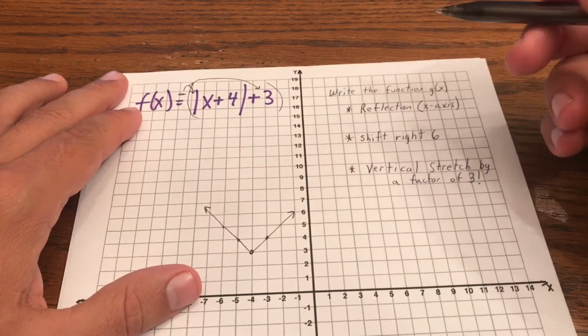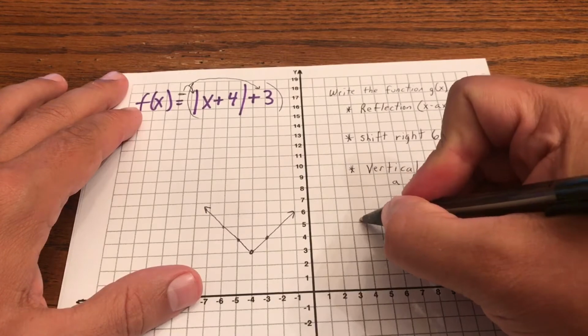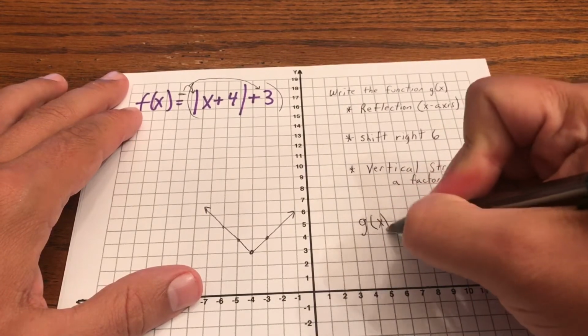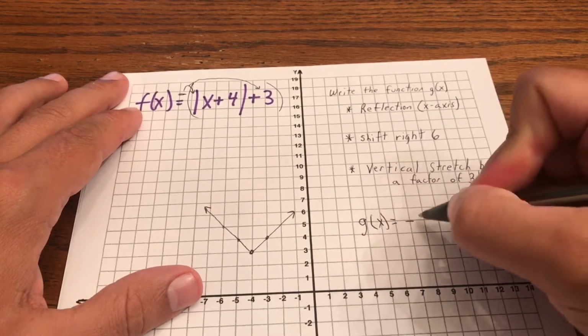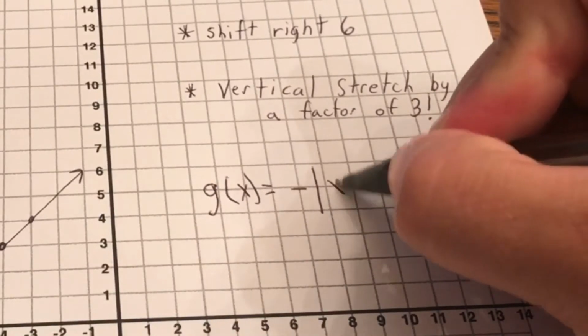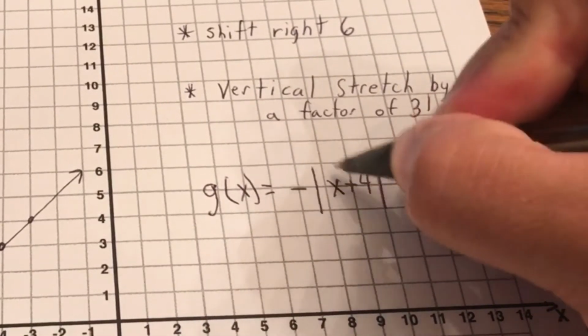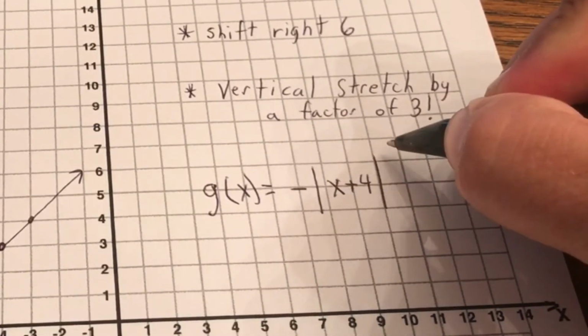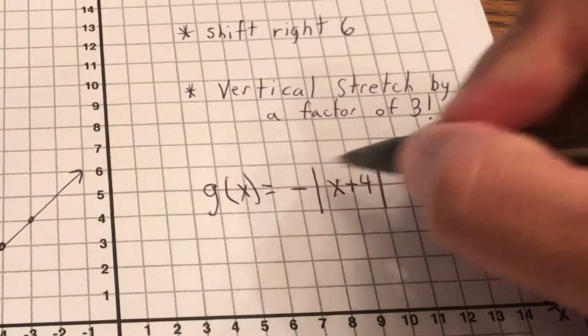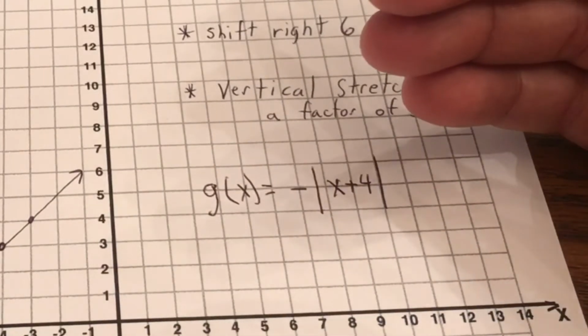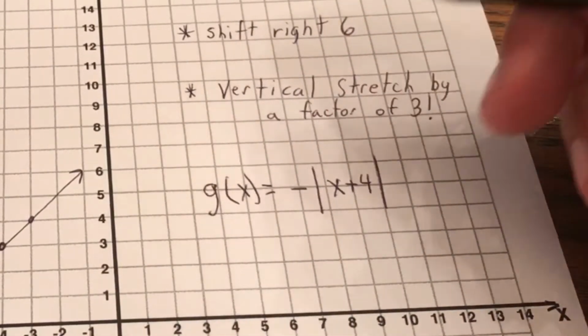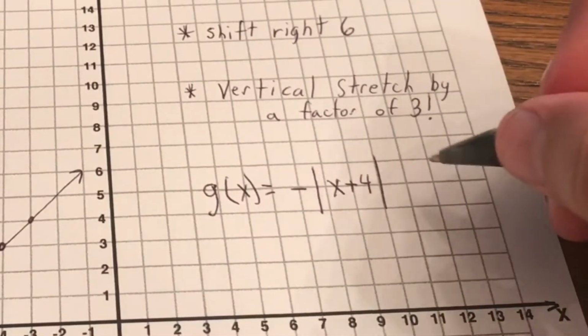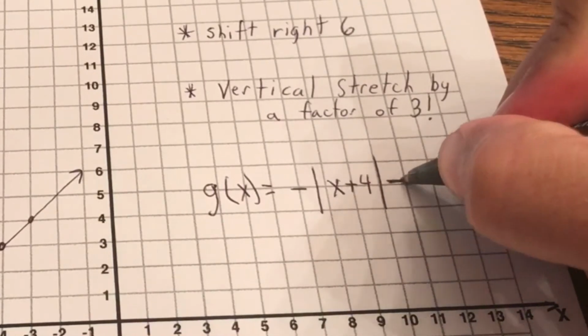Okay, so that's going to be the first thing that we're going to do. So I'm going to quickly write that. We'll have g of x, and that's going to equal the opposite of the absolute value of x plus 4. Remember, we can never distribute over absolute value bars. If these were parentheses and it was a quadratic situation, you still cannot go inside the absolute value with this negative. Okay, order of operation prevents us from doing that. And so then I would have a -3.